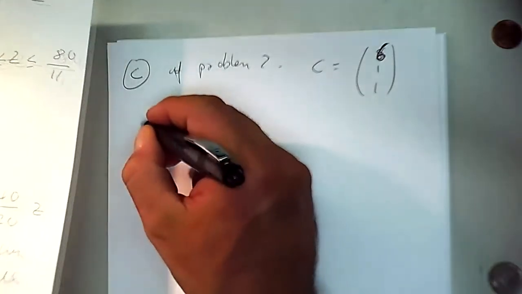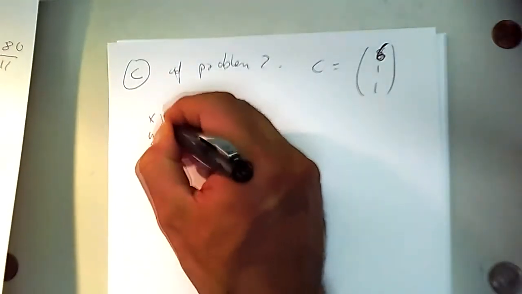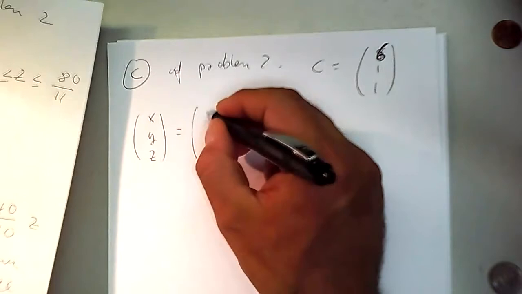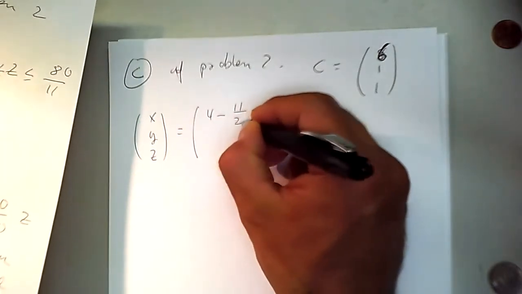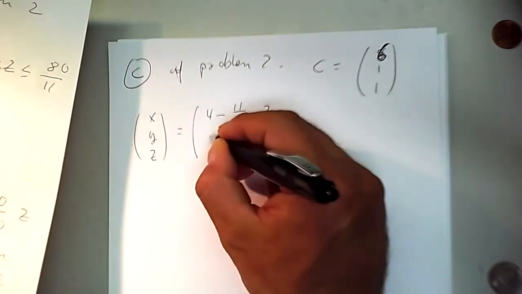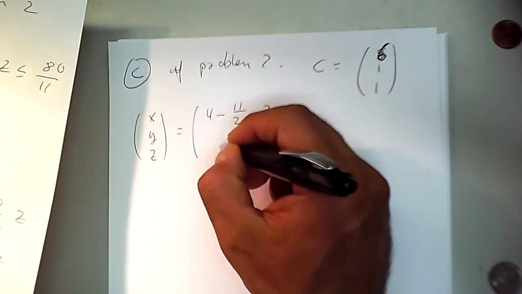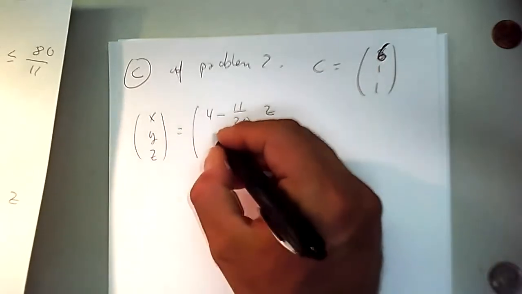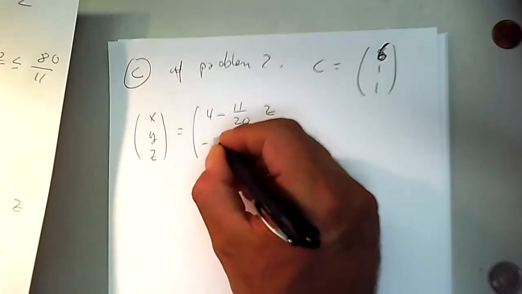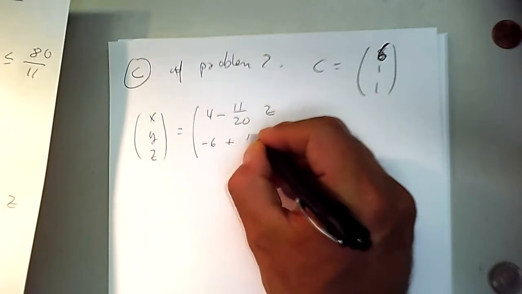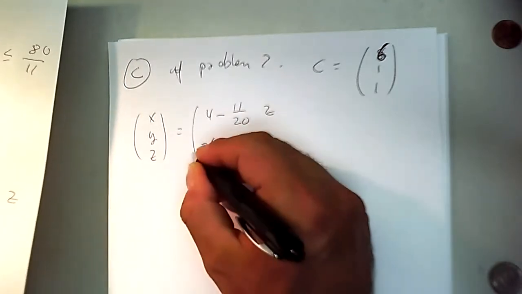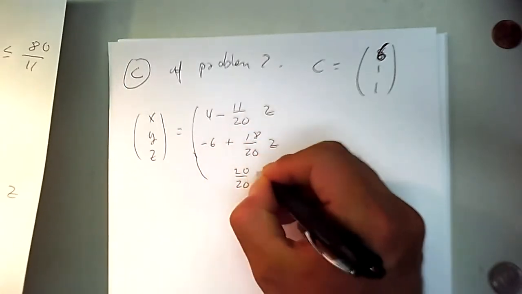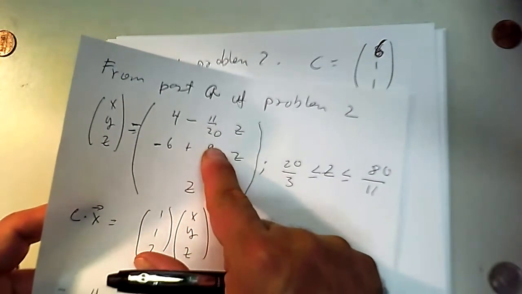All right. So what is XYZ? Based on problem A, we have 4 minus 11 over 20z. And I might have to change this again, make it super duper expensive. I almost want to change it right now, but I'm not yet. So negative 6 plus 18 over 20z, and then of course 20 over 20z. Please do not get confused. I'm already changing that into 20s. So multiply the top and the bottom by 20 over 20, and that's how I get this.